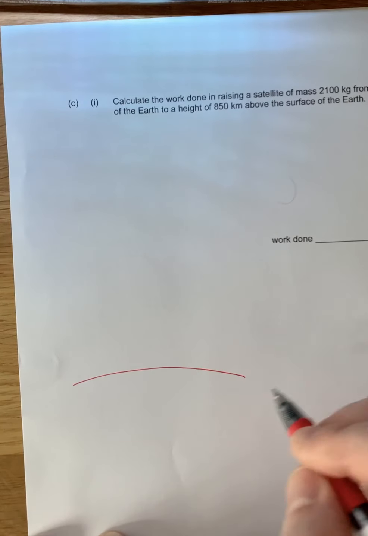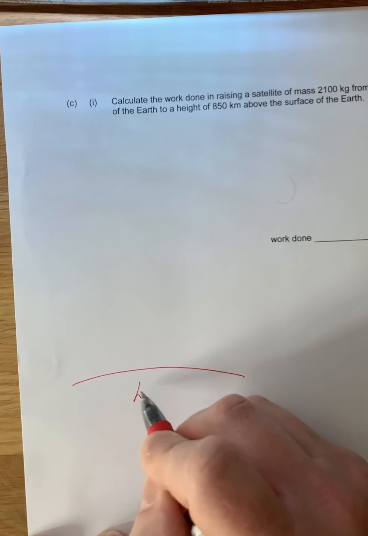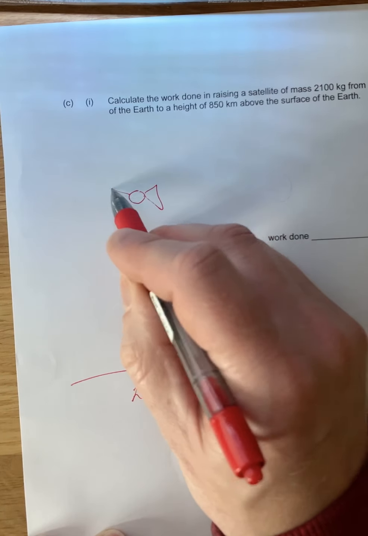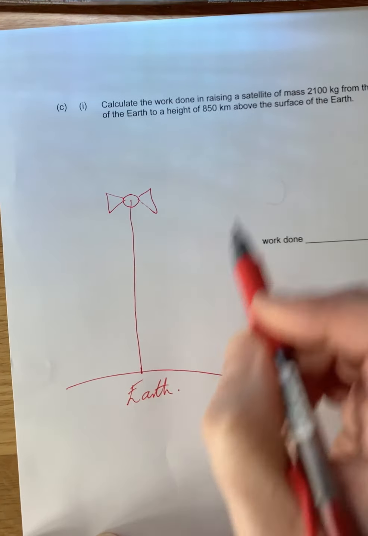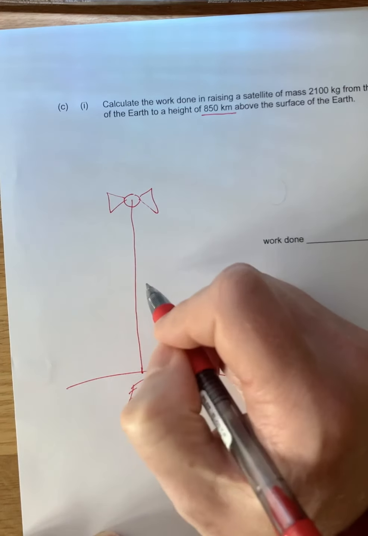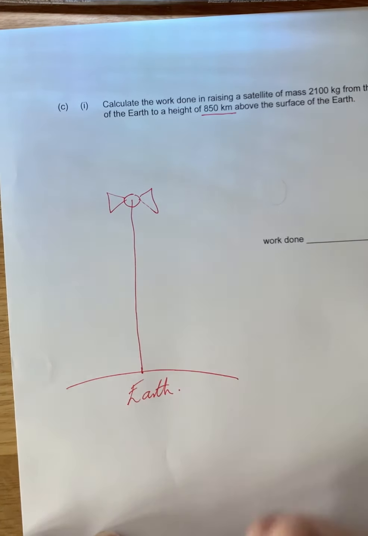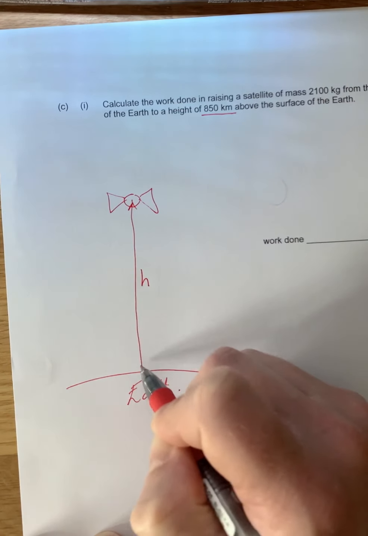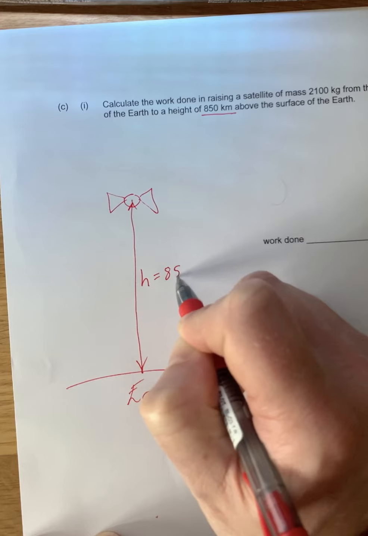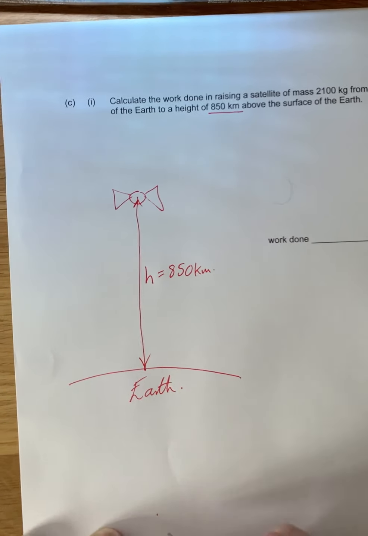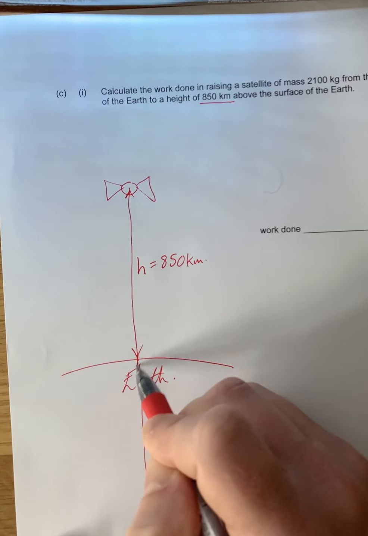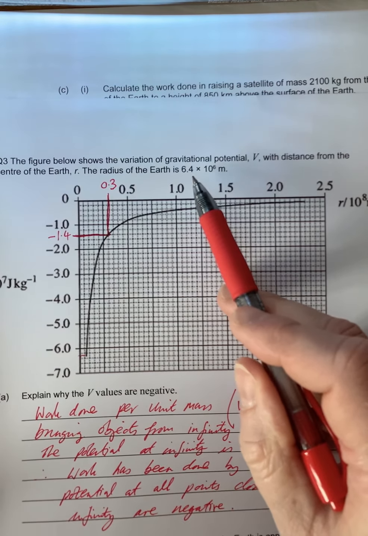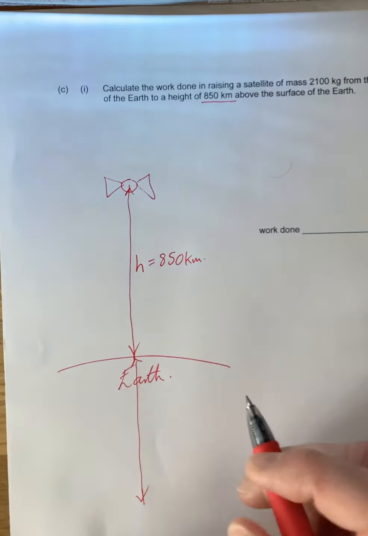So there's the Earth's surface, Earth, and then we're going to move a satellite to some position, and what it's giving us is actually the height. So it's not giving us the entire distance r to the center of the Earth, it's giving us the height above the Earth as 850 kilometers, and then the radius of the Earth that was given to us at the start of the question, 6.4 times 10 to the 6 meters.